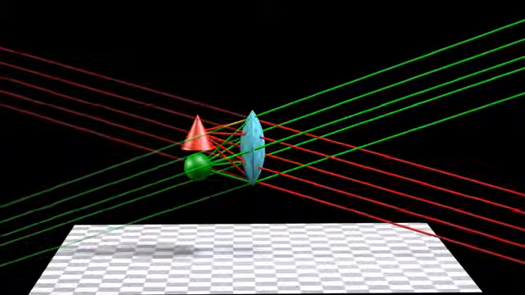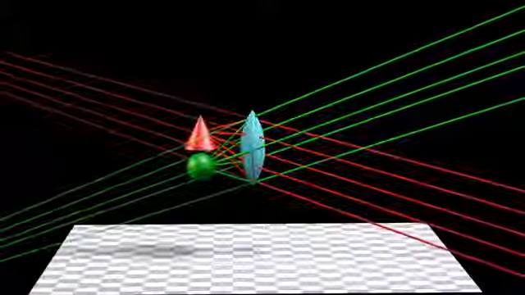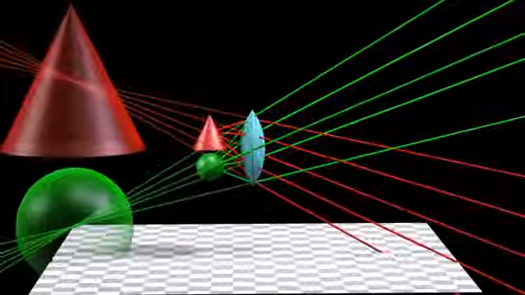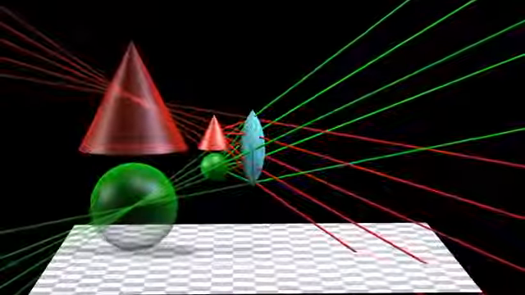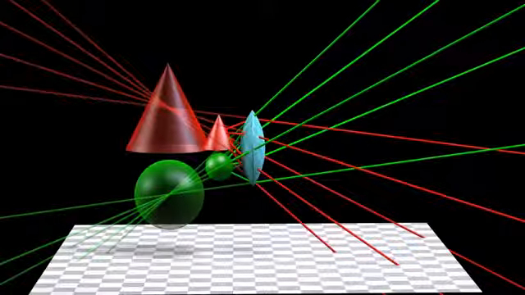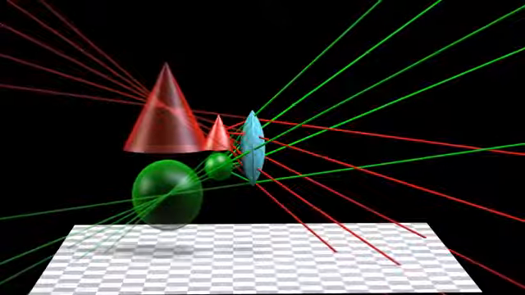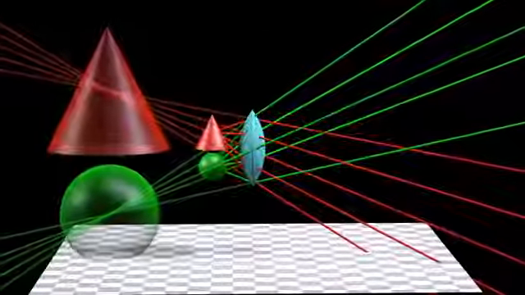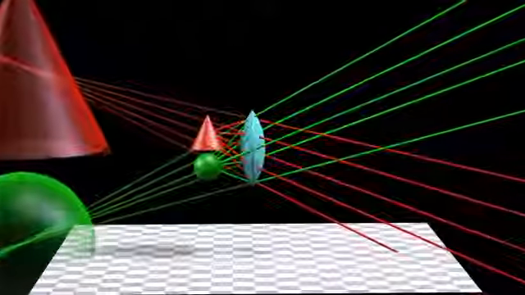The place where these light beams appear to be coming from is where we will see the image. In this case, the image appears to be behind the lens, and it's no longer inverted upside down.